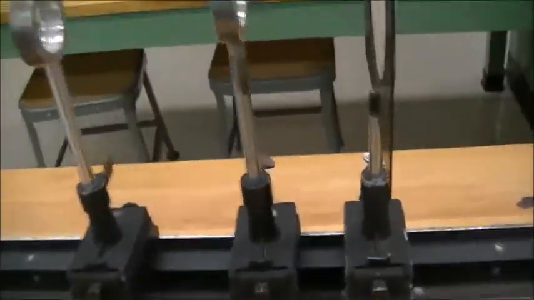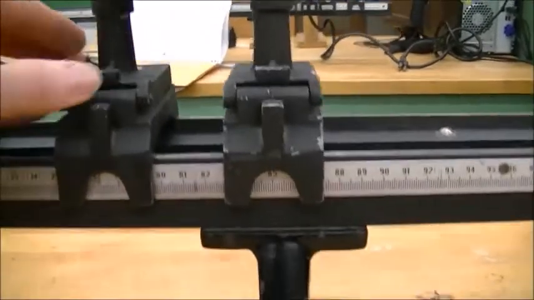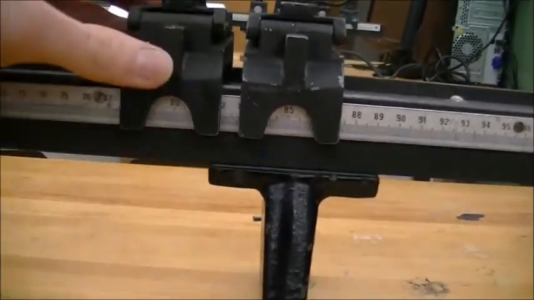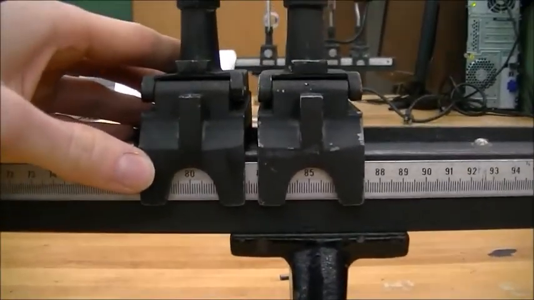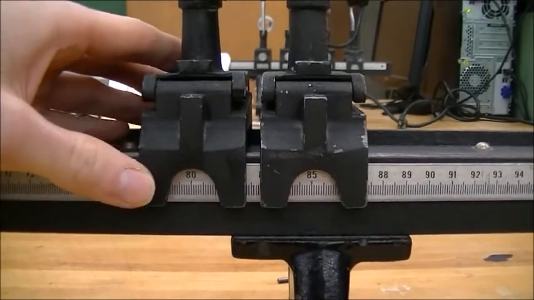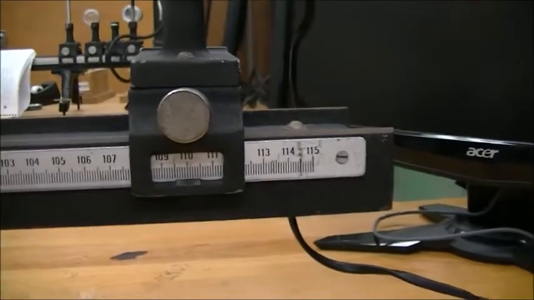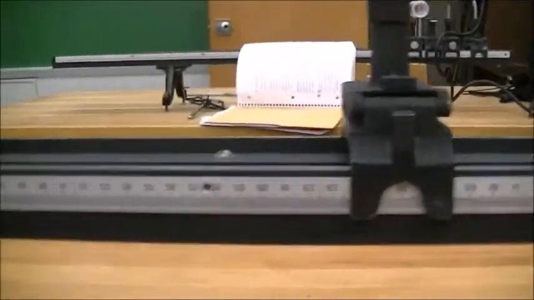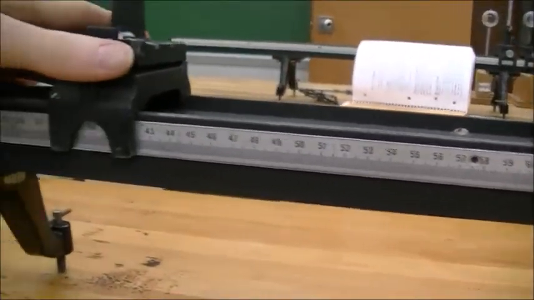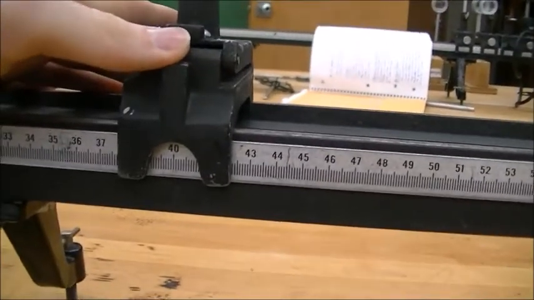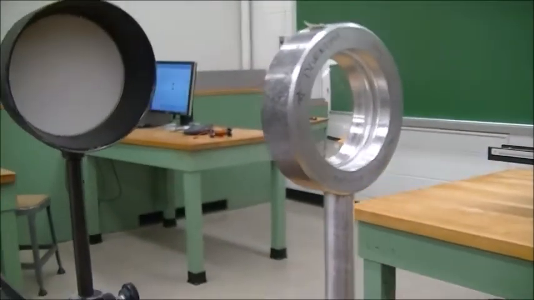So, we just set our light source and converging lens at a fixed point. Here, we'll set our converging lens at about 80 centimeters. Our light source is still at 110 centimeters. And we can put the screen really anywhere on the bench. We're going to put it at 40 centimeters. And now, we just move the diverging lens accordingly until we find a focused image.